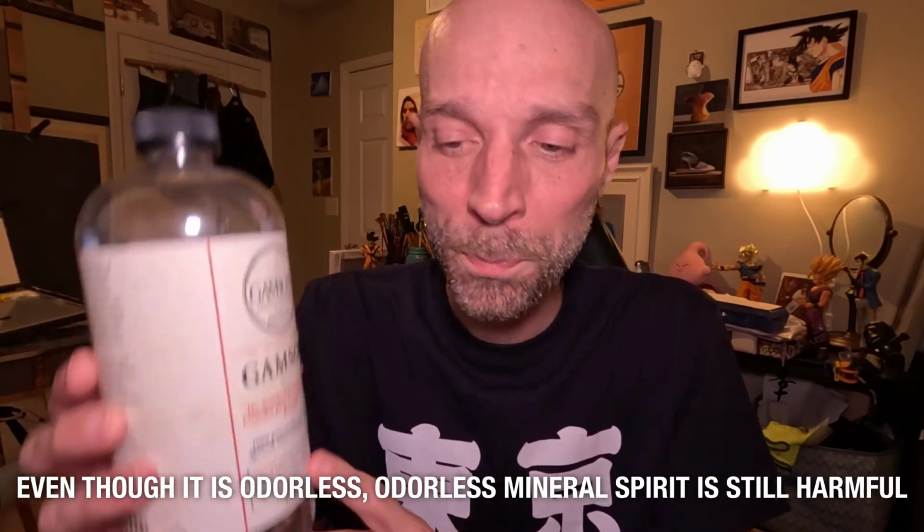And turpentine is often replaced nowadays by a safer solution, which is odorless mineral spirit. Here's Gamsol by Gamblin, but there are plenty of different brands that produce odorless mineral spirit. One important thing to understand is that yes, it doesn't smell, but it is still harmful too. It's less harmful than turpentine, and it's probably the solvent that is the safest for the studio.